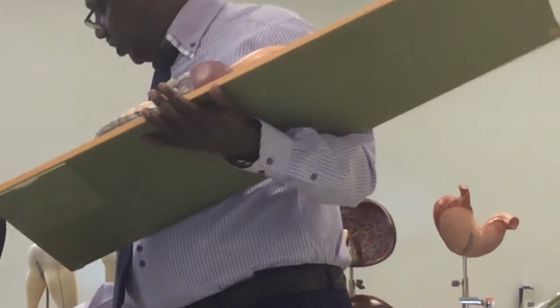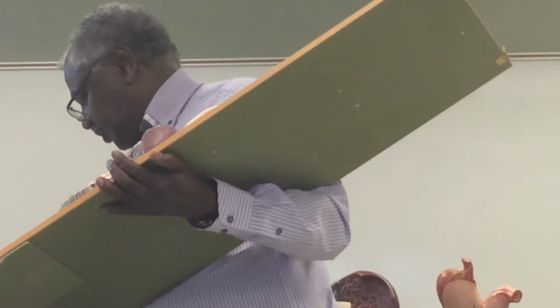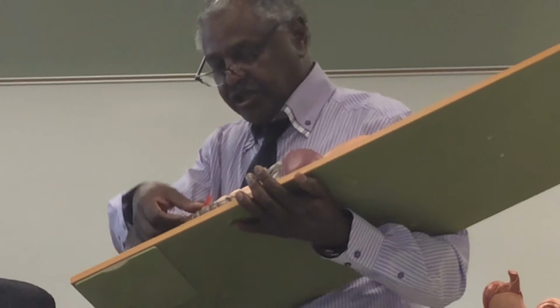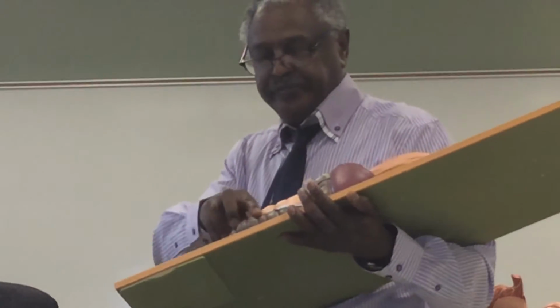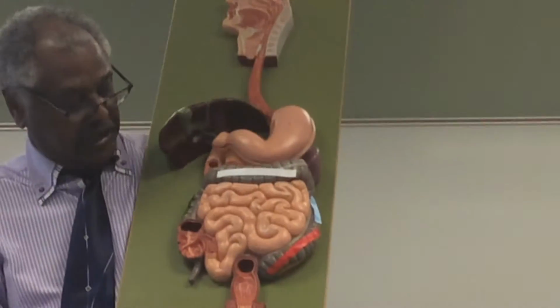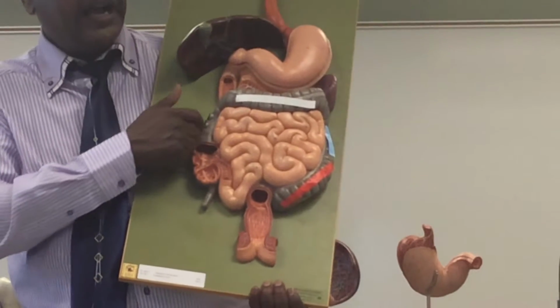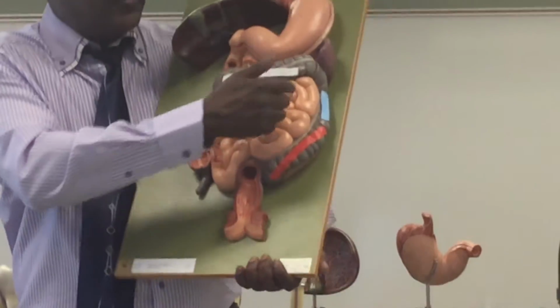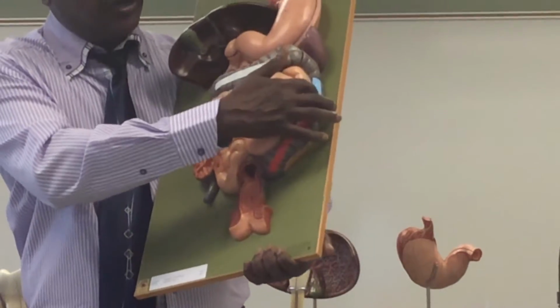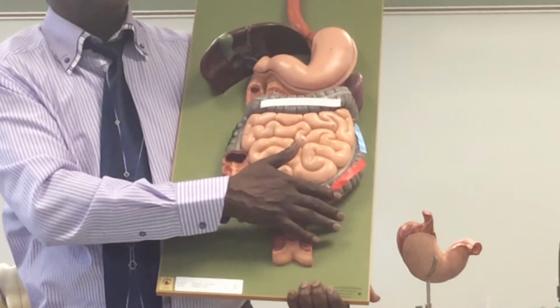Which color didn't I use? The red. Okay, this is called the sigmoid colon. Okay, so notice the spot where each label is done. This is the cecum, going to be labeled right here, ascending colon, transverse colon, descending colon, sigmoid colon.